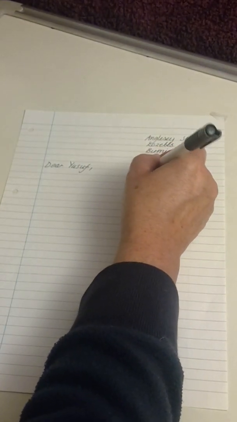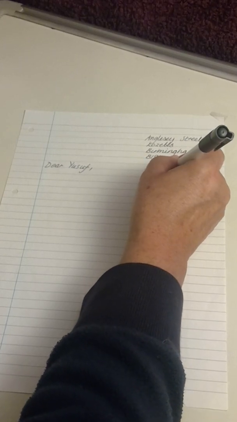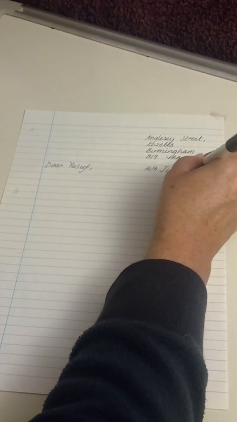Okay, so another thing that I'm going to add here, actually I've forgotten to put it on, but I'm going to add it now, is the date. And you usually put the date on just so that the person who the letter is to knows when you've written the letter. Okay, so the date today is the 4th of June. So that will tell Yusuf when I wrote the letter.